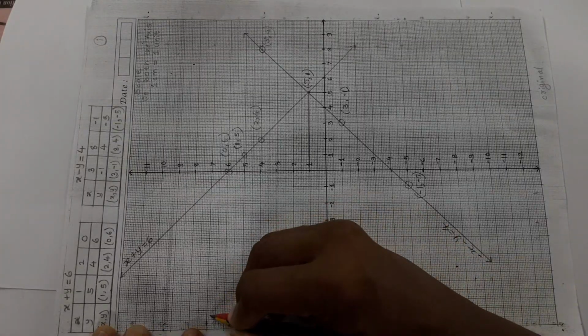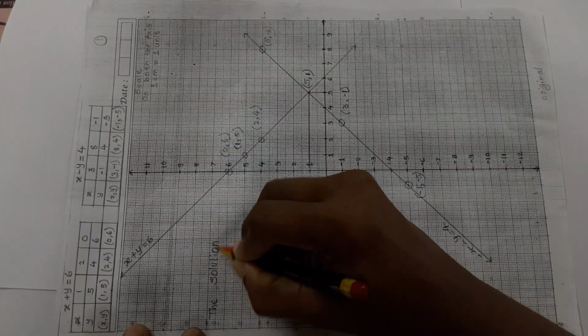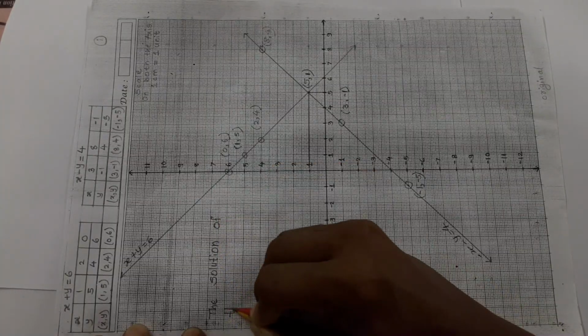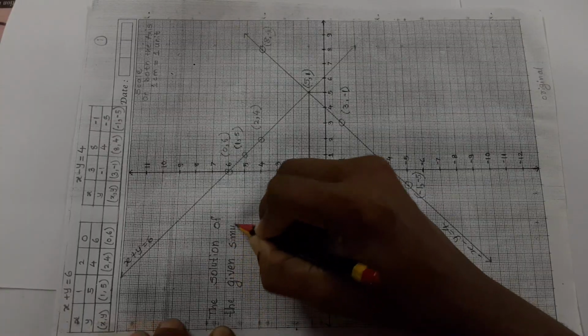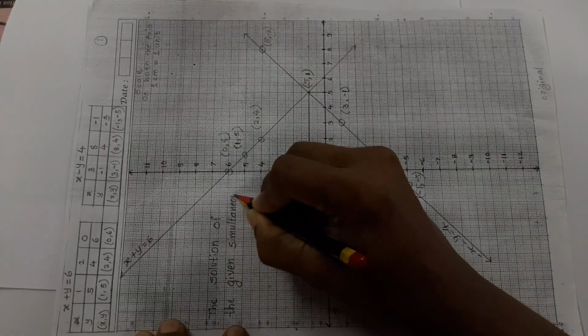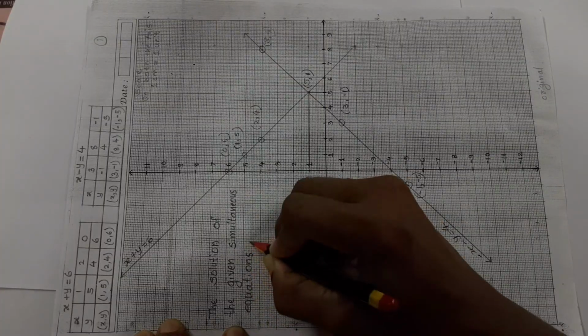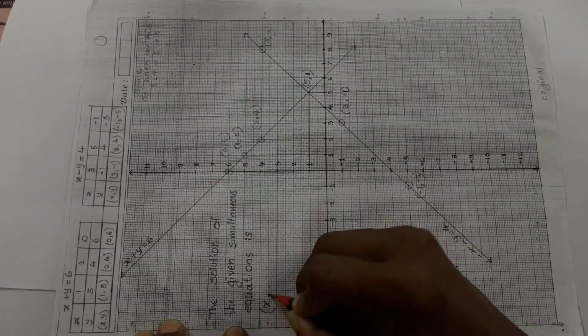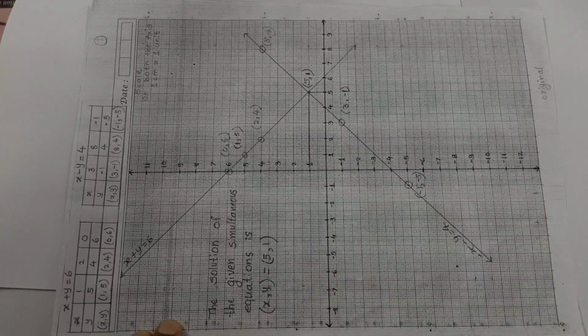So I write down here: the solution of the given simultaneous equations is x, y is equal to 5, 1.